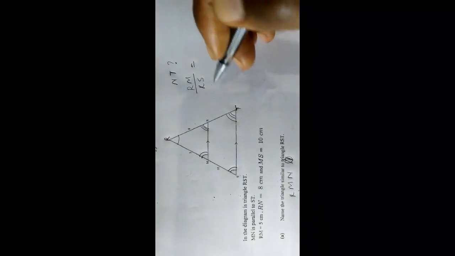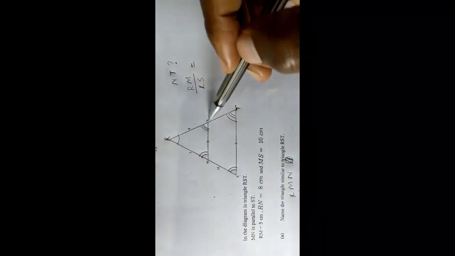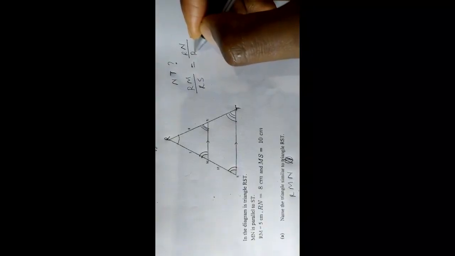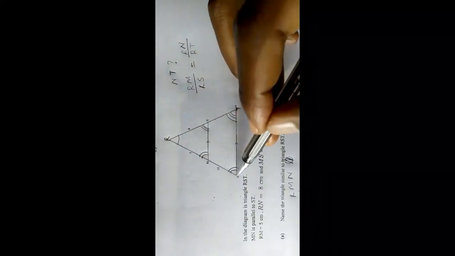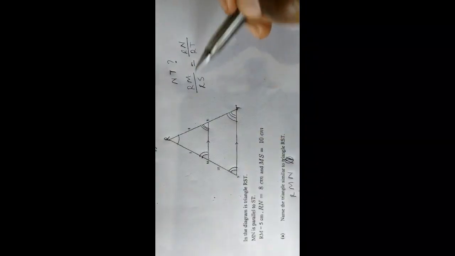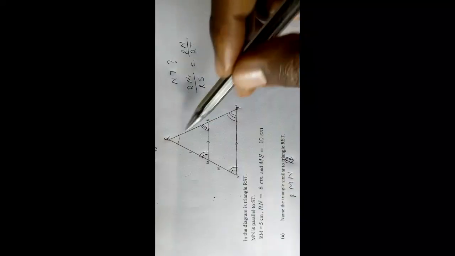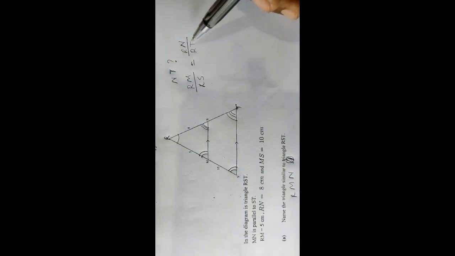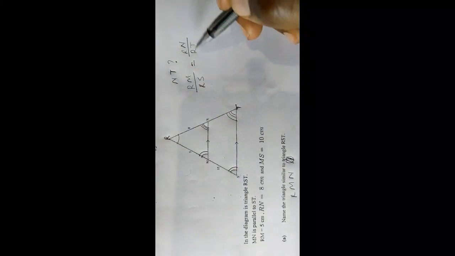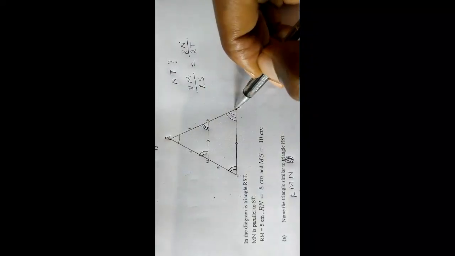This should be equal to the ratio of RN, which is for the small triangle again, over RT, which is for the big triangle. So if you are going to find RT, it means that we can find NT here.